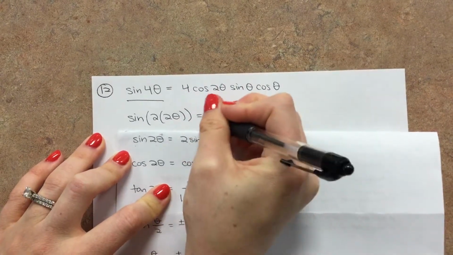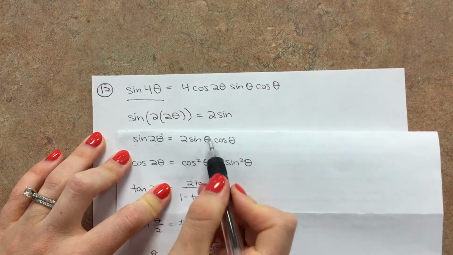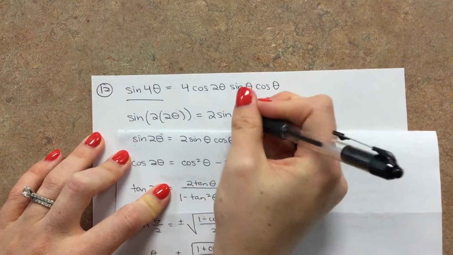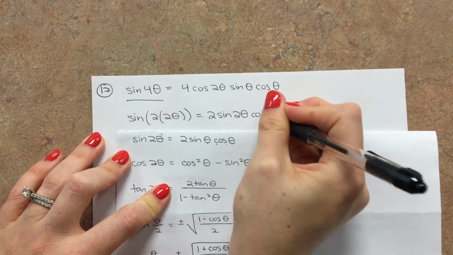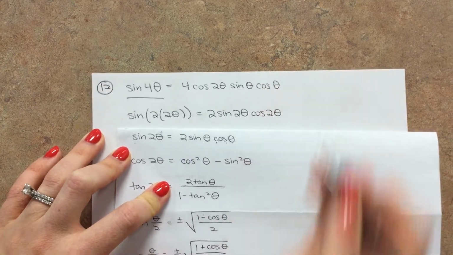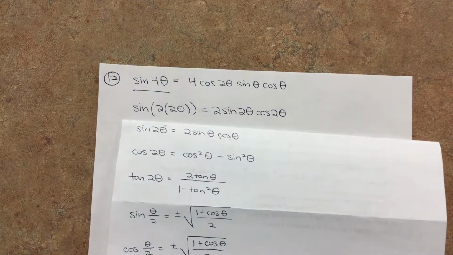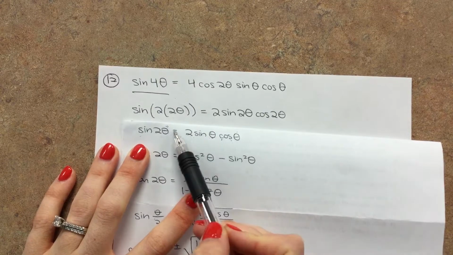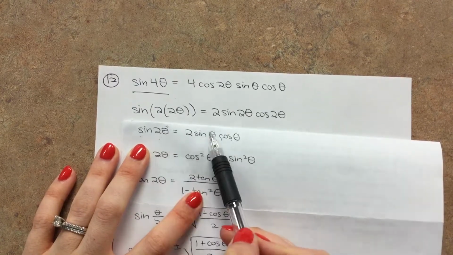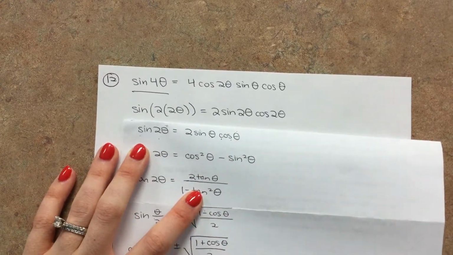So I have 2 times the sine of, and then instead of theta, I'm going to replace it with 2 theta, times the cosine of, and then instead of theta, replace it with 2 theta. Okay, so I just kind of subbed a 2 theta into this formula right here. Okay, because I used a 4 theta right here, which means these are going to become 2 thetas.